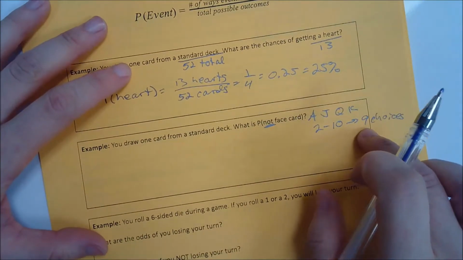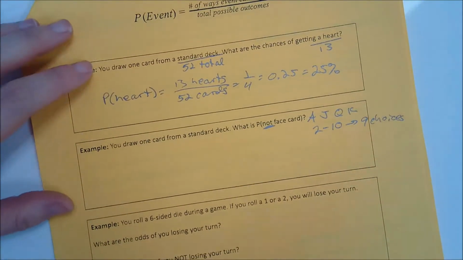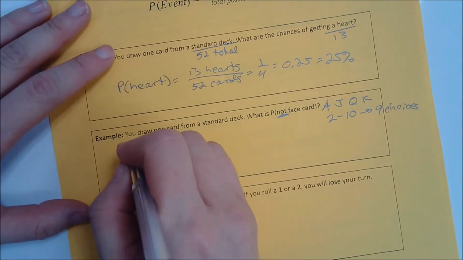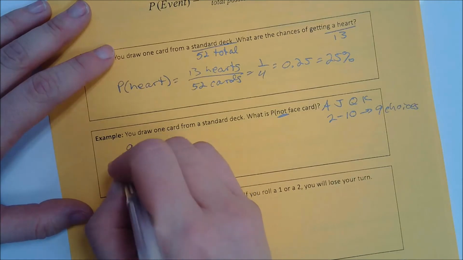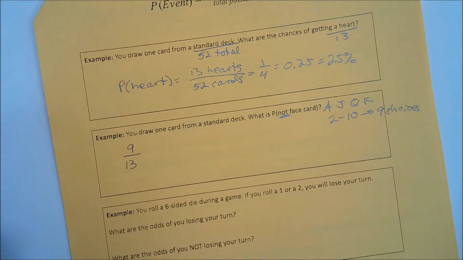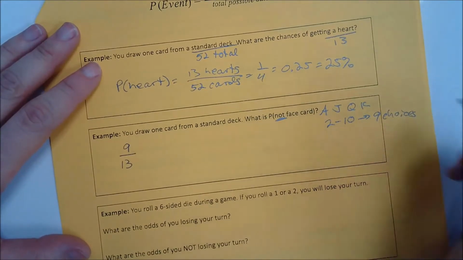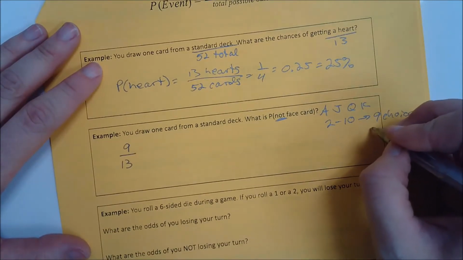So we have, anyway, 9 choices for each suit. So there's 2 ways you can look at this. Some people will do like, oh, I have 9 choices out of 13 per suit. Or you can think, oh, I have 9 choices per suit, 4 suits.